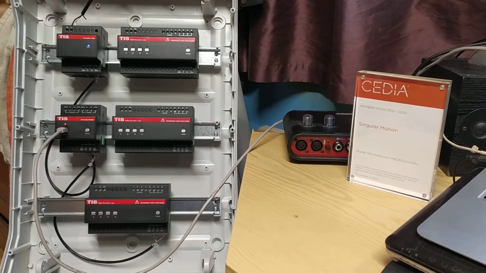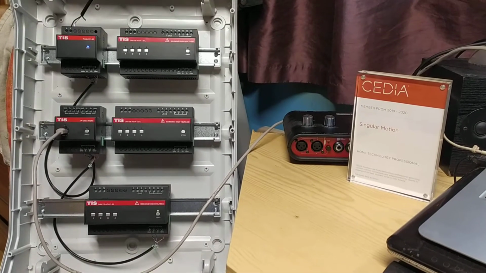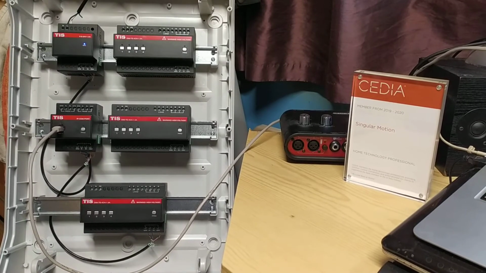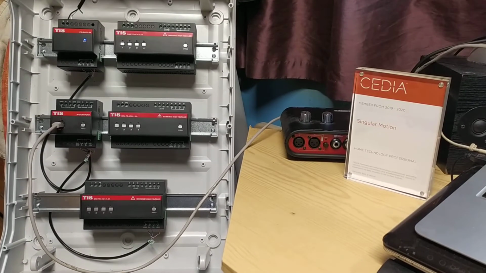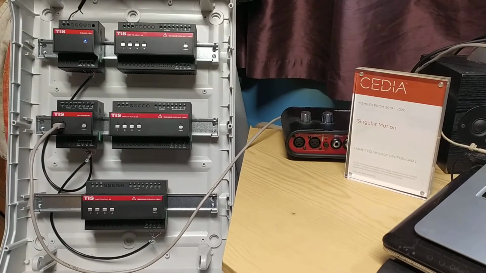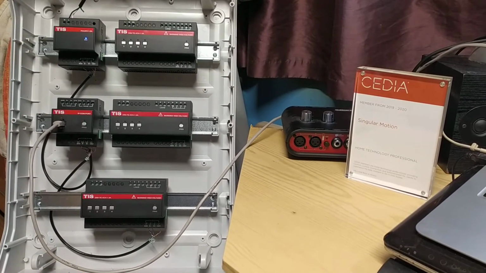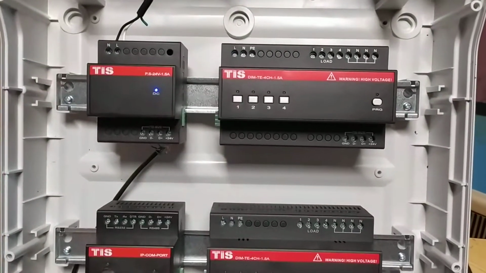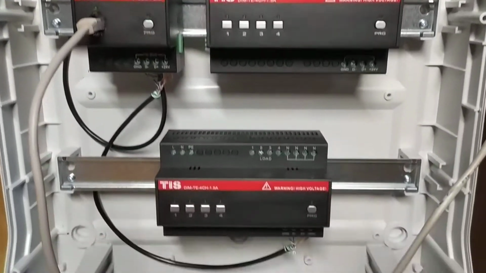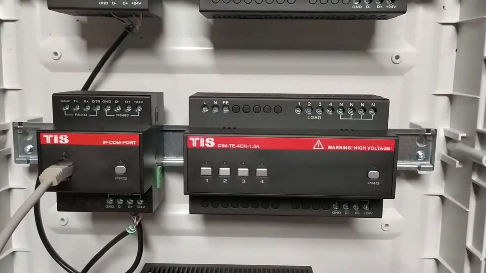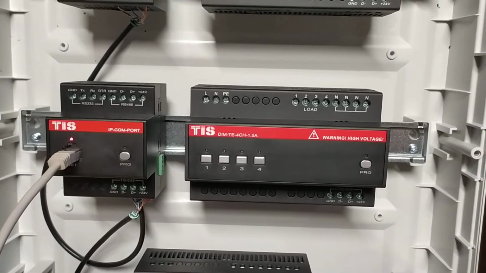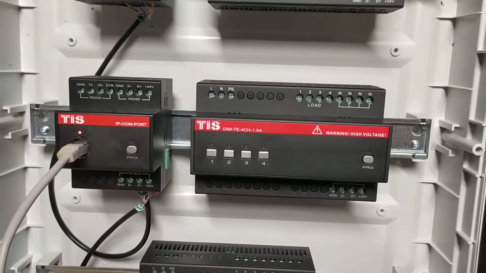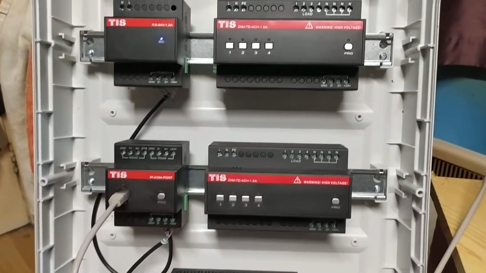And in this video, I'd like to show you how easy it is to assign the addresses for the different TIS devices in the bus. In this case, my customer wants 12 dimming lighting circuits, so that's why we have three 4-channel dimmers here. As you know, these are trailing edge for LEDs, and each channel has 1.5 amp for the maximum load.